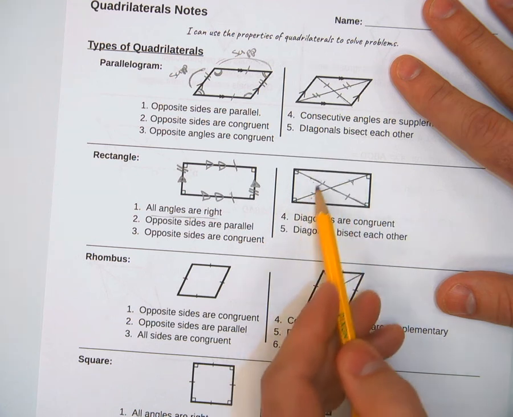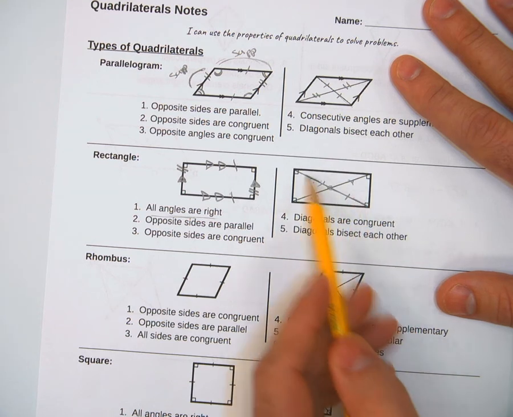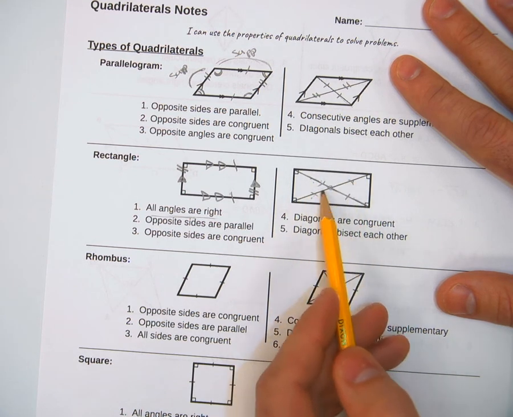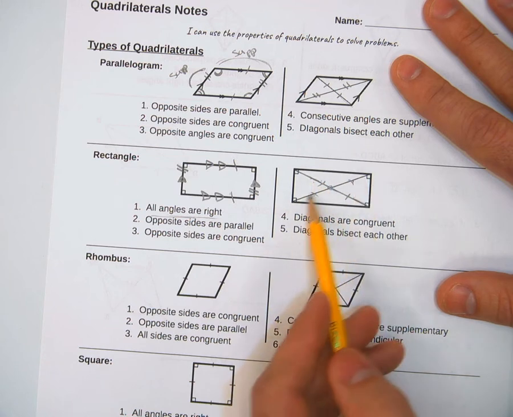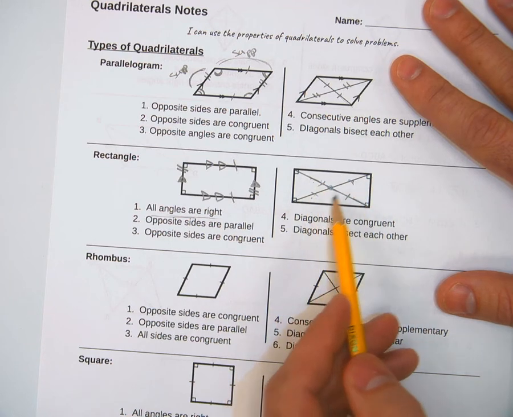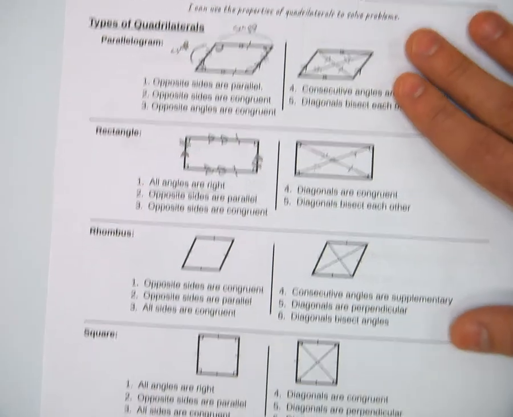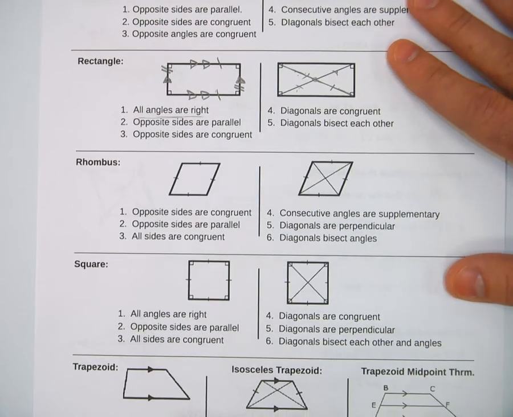Every one of these little parts of the diagonal are congruent because the lines are both congruent and they both bisect. That means they cut all of the pieces in half, and if they were equal, then the halves are also equal. So some properties about rectangles there for you.